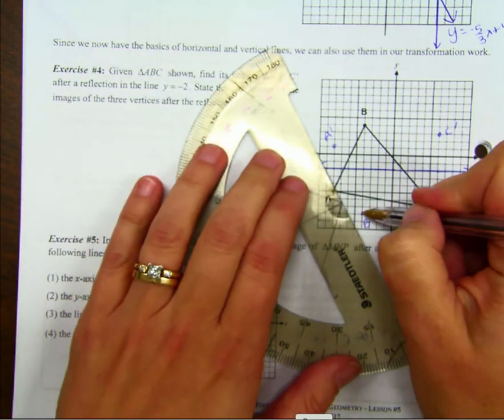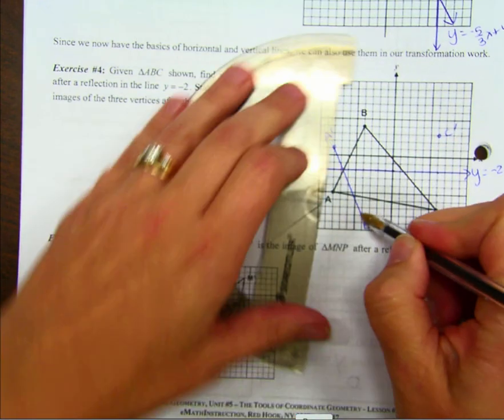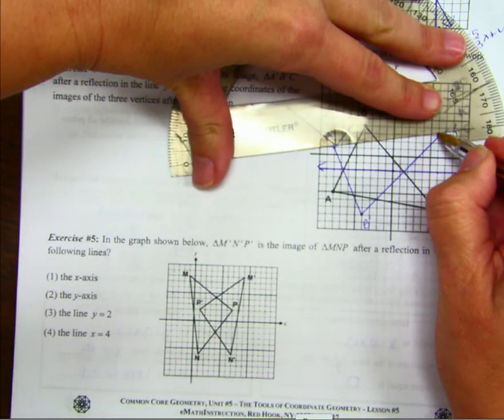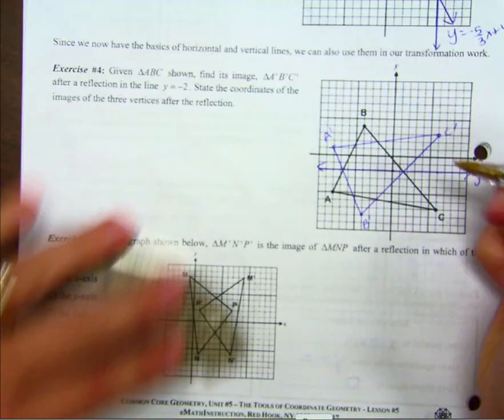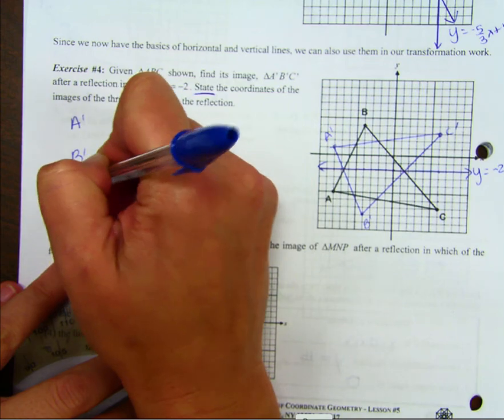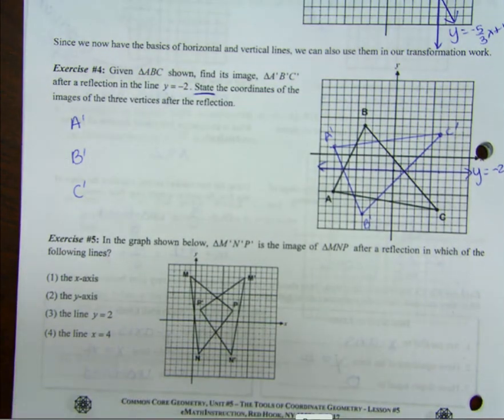So connect the dots. We get the triangle, the same shape, same size, just flipped because it's a reflection. And it does say state the coordinates, so A prime, B prime, and C prime. So go ahead and find those coordinates, jot them down, and make sure that you know where they are.